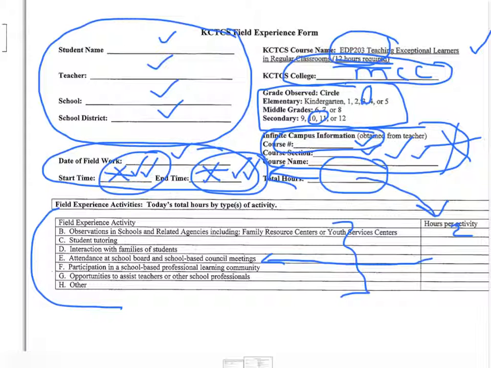If you do attend a school board or site-based meeting, make sure that you take a log, just like you have here. There's obviously not going to be any Infinite Campus numbers or anything of that nature, but you would still have the school district, the date, the start and end time, and then make sure you get an agenda that's always handed out at the meetings.